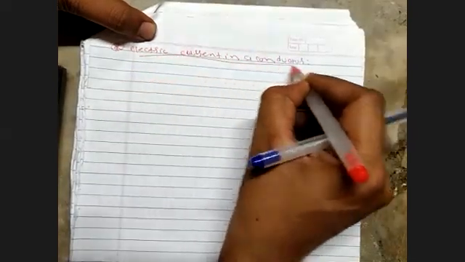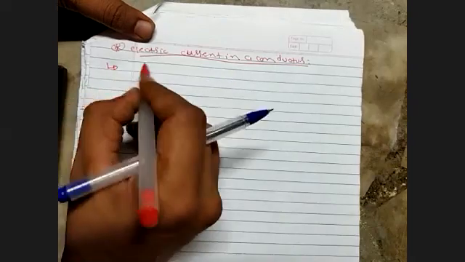What does it mean? First of all, try to understand what you mean by a conductor. A conductor is an object in which there is a free electron, free to move. It is named as a conductor.